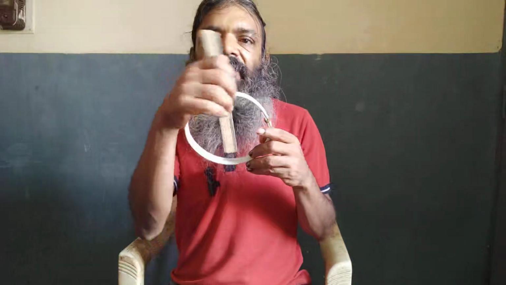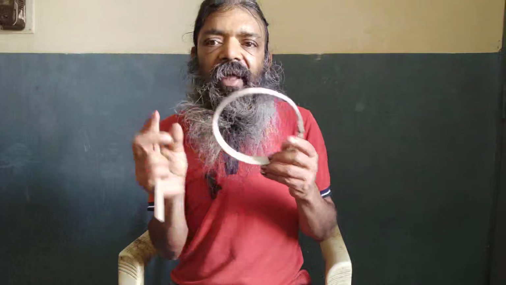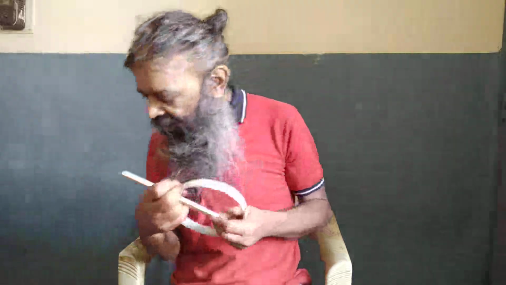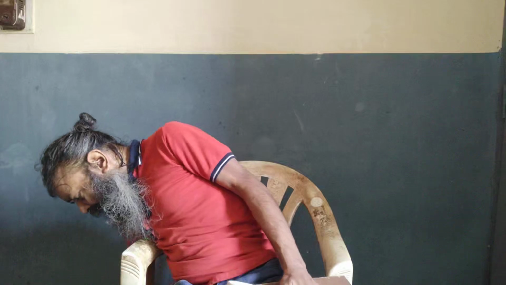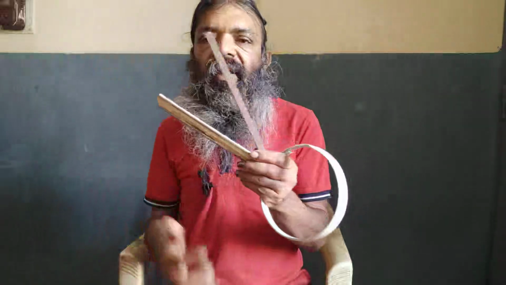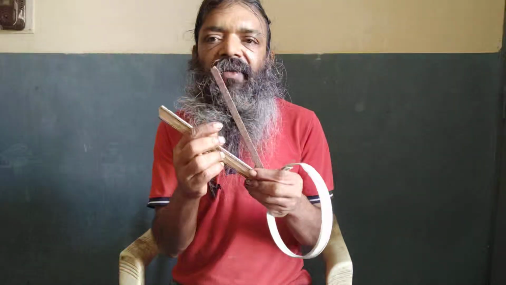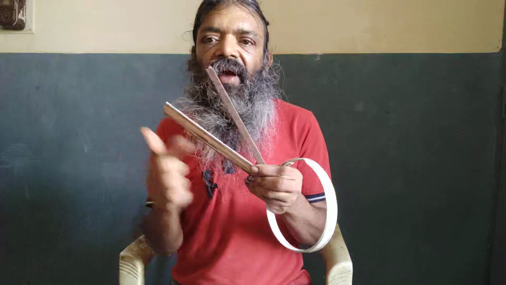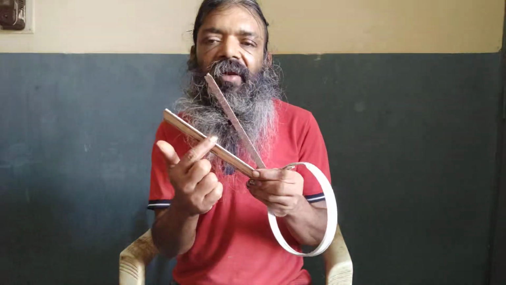If I cut into n parts equally, then any section here has an angle. Consider this angle is delta theta i of the ith section. If I cut like this, in this fashion, then this arc length is r into delta theta i. If I cut in n equal parts, then delta theta i is 2 pi by n.